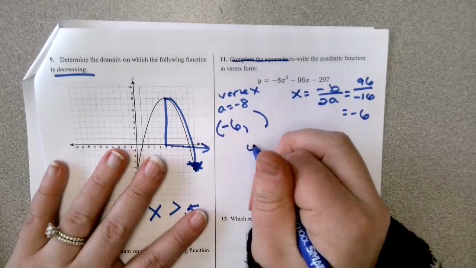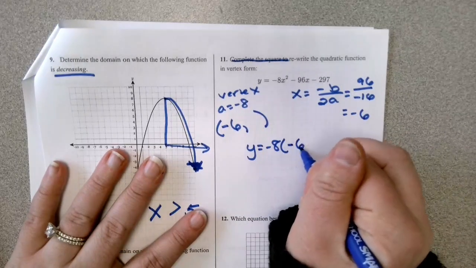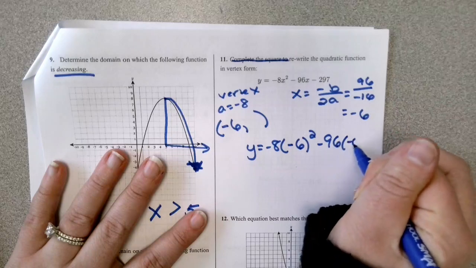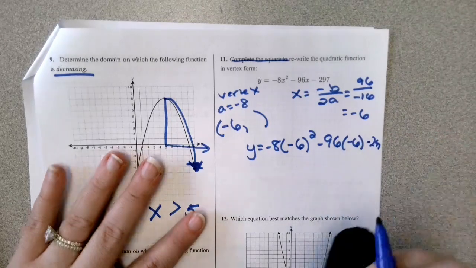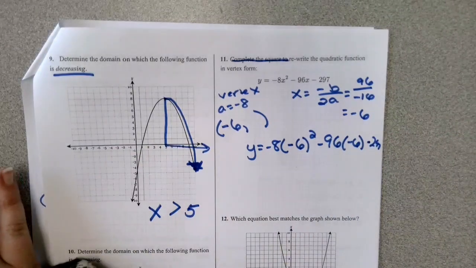To get our y, we plug it back in. And then plug that all into your calculator.